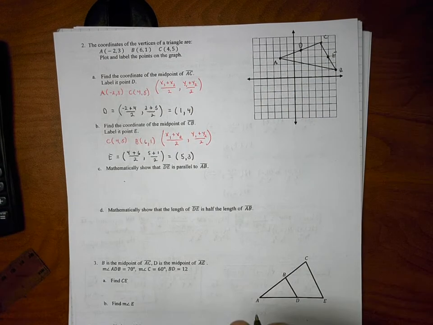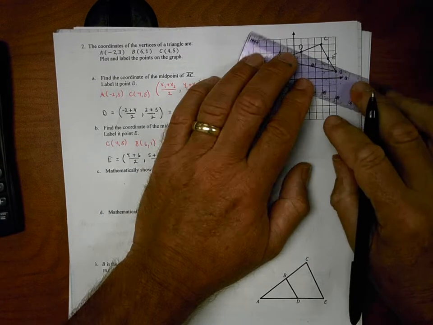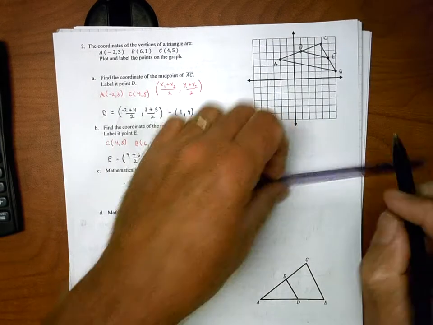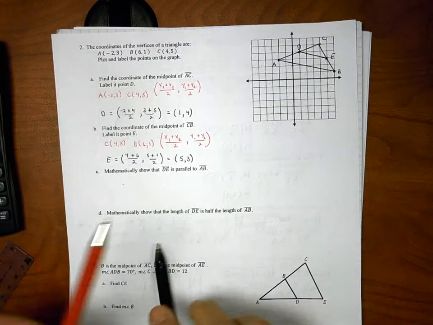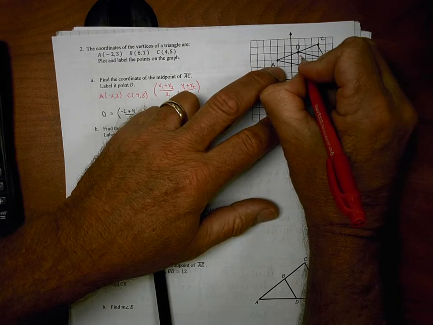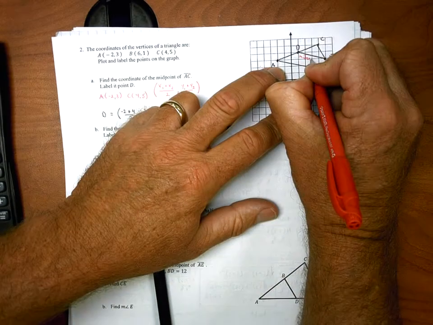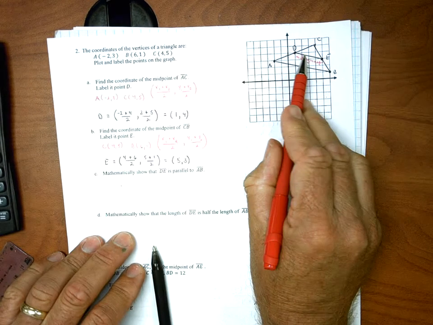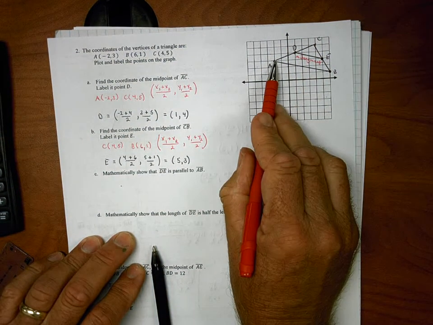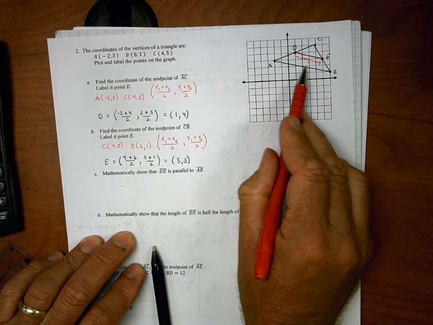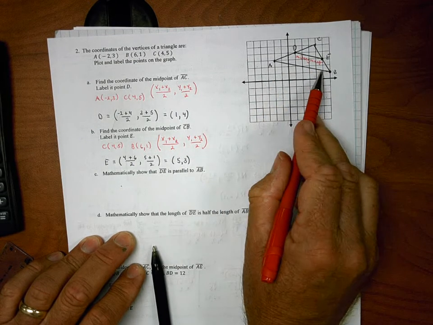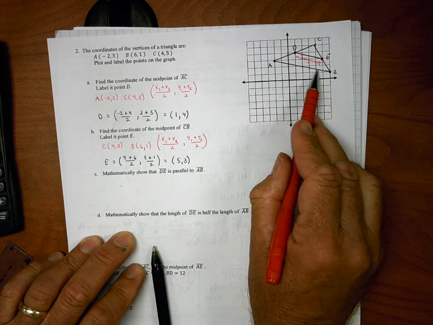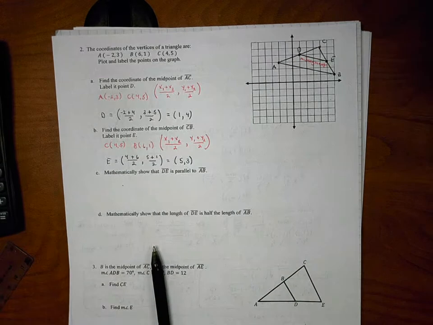Okay, so what I'm going to do is connect D to E. Okay, so what's D to E called? Whenever you connect two midpoints of a triangle, that is called the midsegment. Okay, and remember, so what's the rule of the midsegment? There's two things. That midsegment is going to be parallel to the third side, which is A to B. So D to E is going to be parallel to A to B, and then D to E should be half as long as it is from A to B. And we're going to show that in part C and part D.